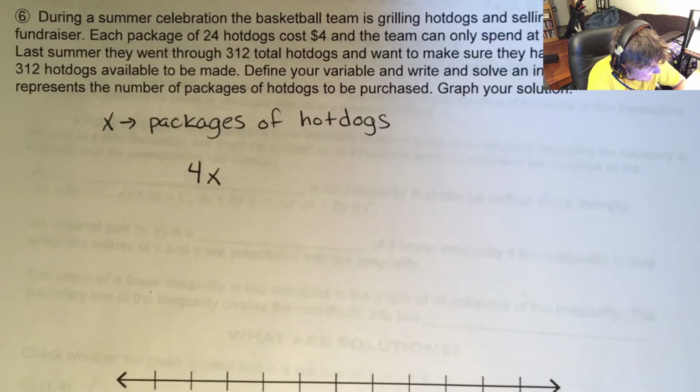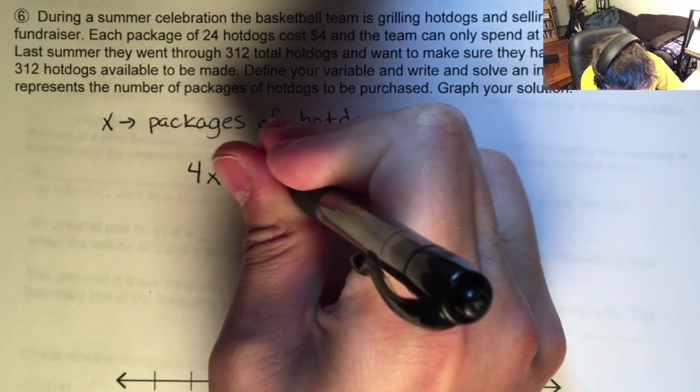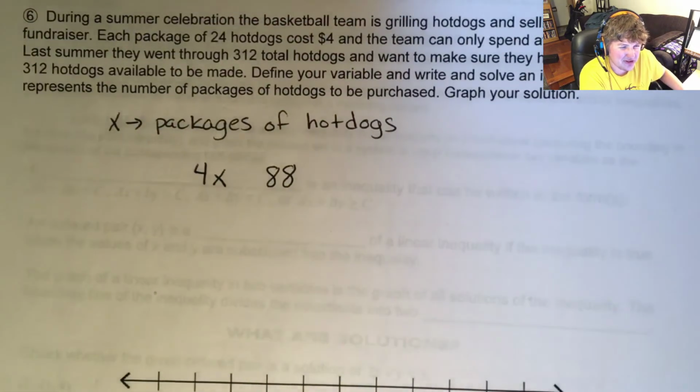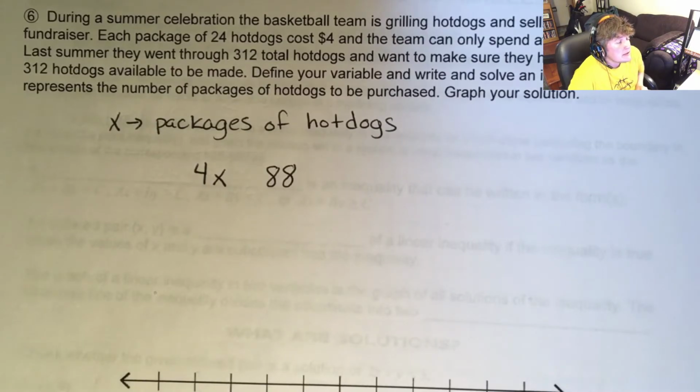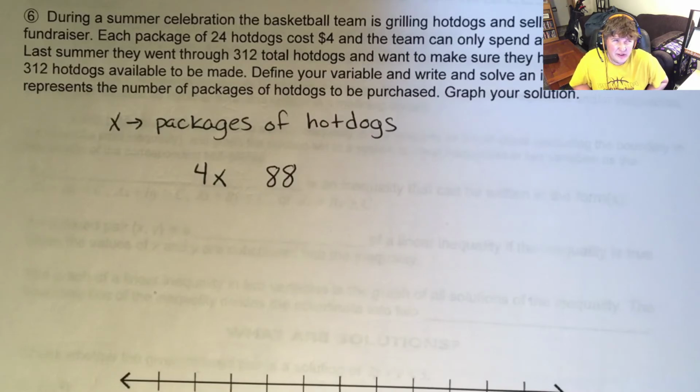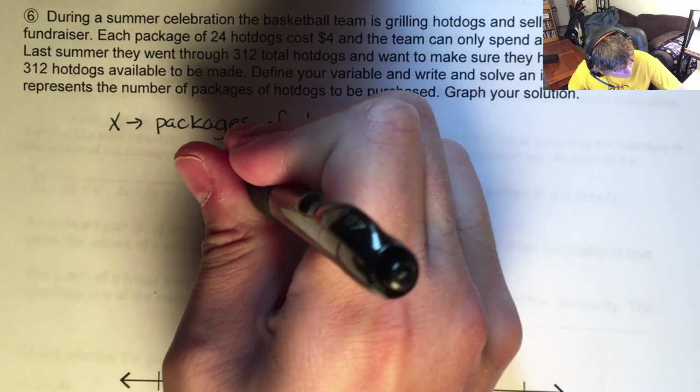And it says at most I have $88. So I'm going to put that 88 here. We have to figure out what inequality sign I need. So 4x, what does it have to be in relation to that 88? So if I have $88 to spend on hot dogs, can I spend $89? I cannot. I don't have that much money. I can spend less than it, right? So we know that this is less than.